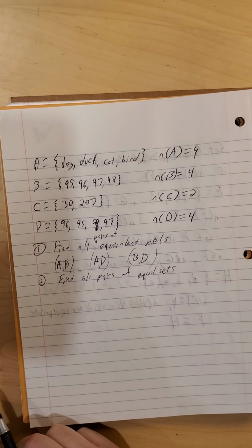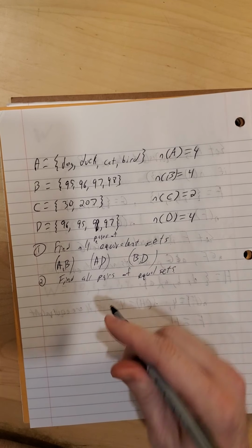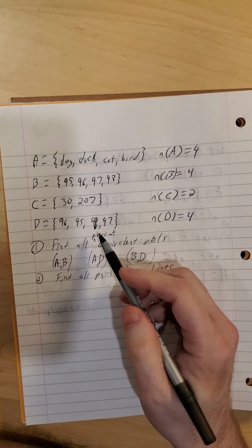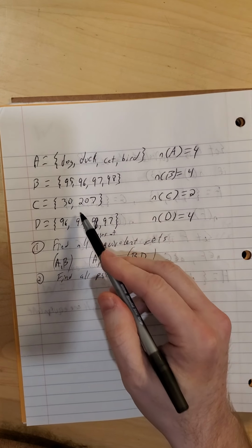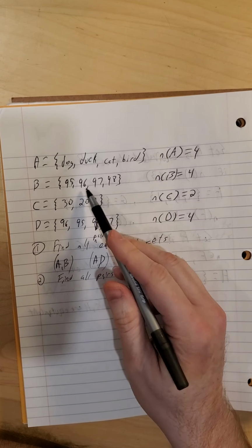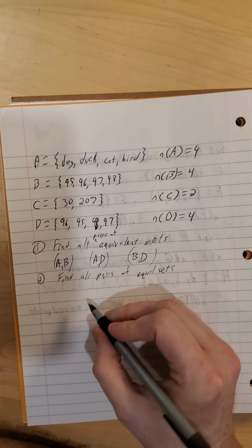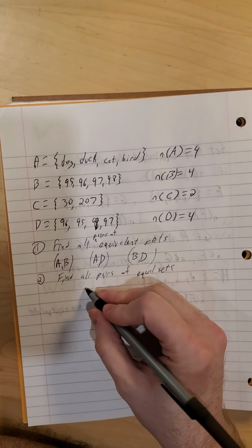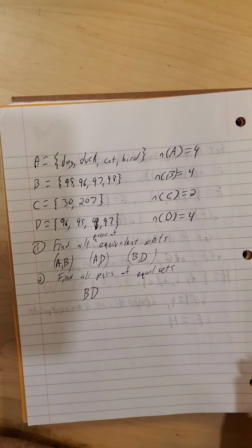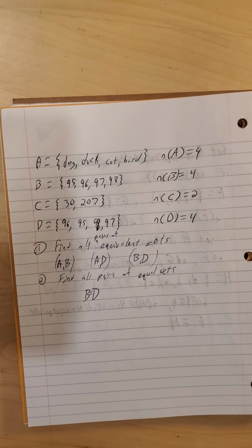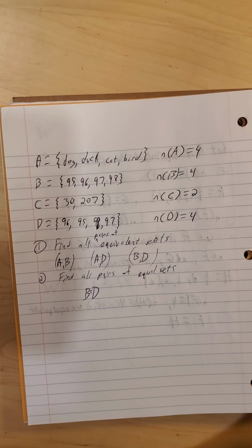Pairs of equal sets. We only have 2 of them that have exactly the same elements. 95 in both B and D, 96 in both B and D, 97 in B and D, 98 is an element of both B and D. So B and D are equal. So that's our only pair of equal sets.